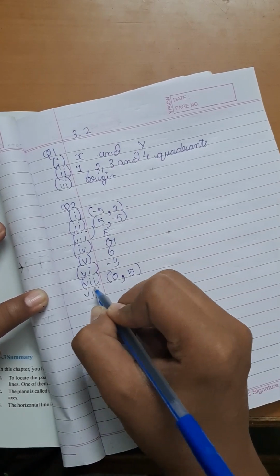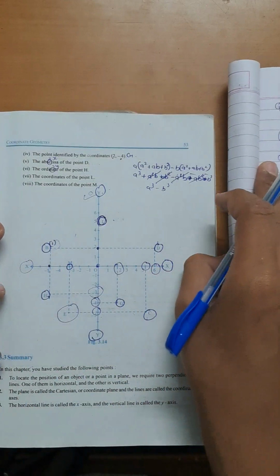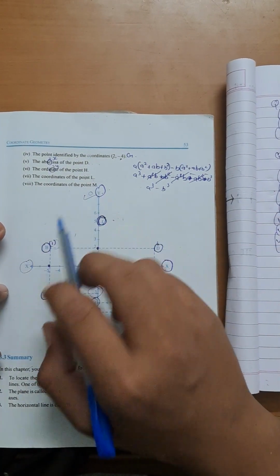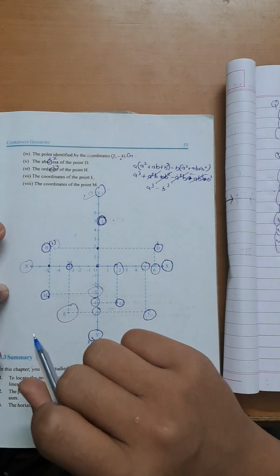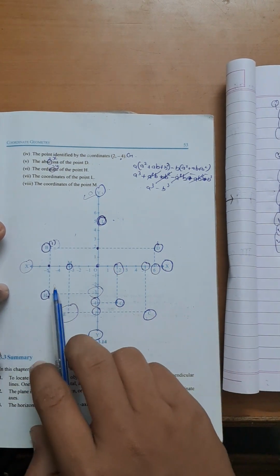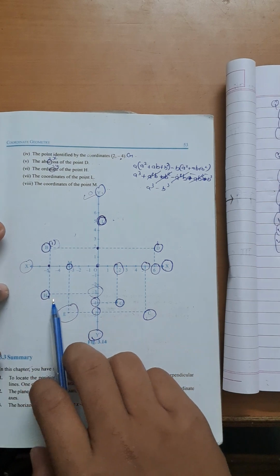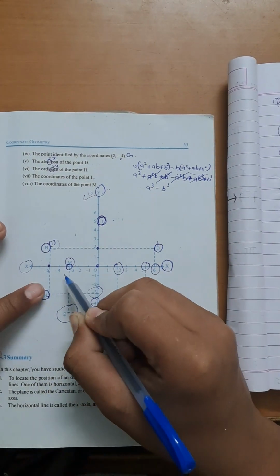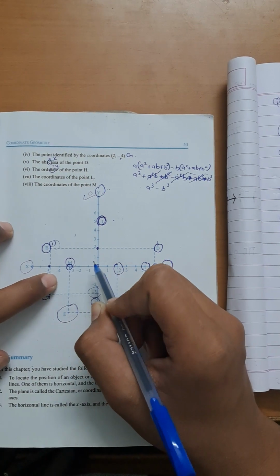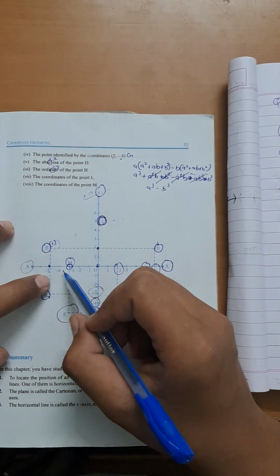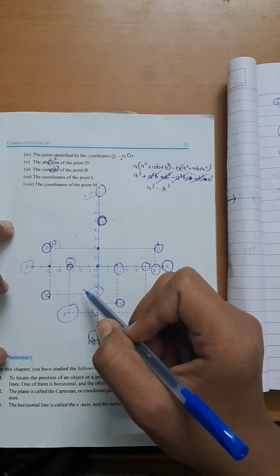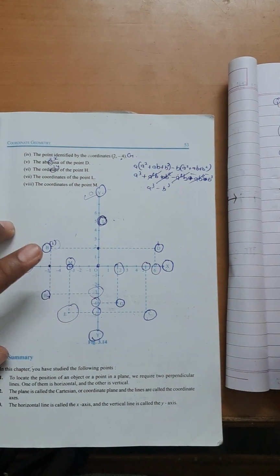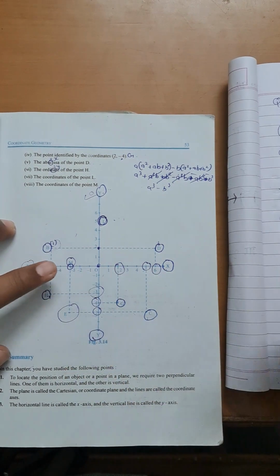So the last question of the exercise and end of this chapter: the coordinates of the point M. What is meant by coordinates? We all know that. Where is M? Okay, M is here. The coordinate of M on the x-axis was lying on minus 3.